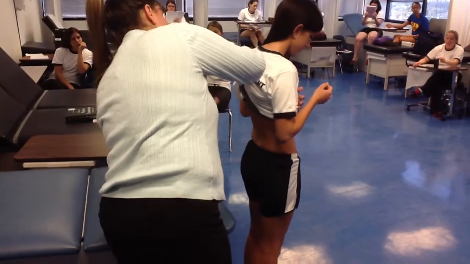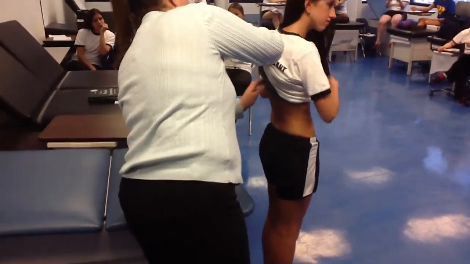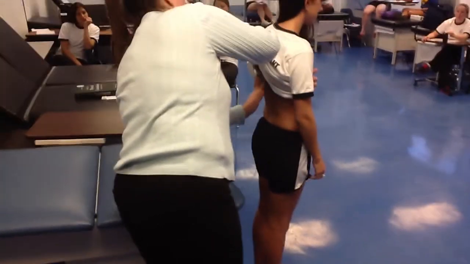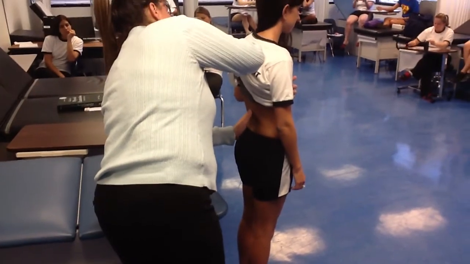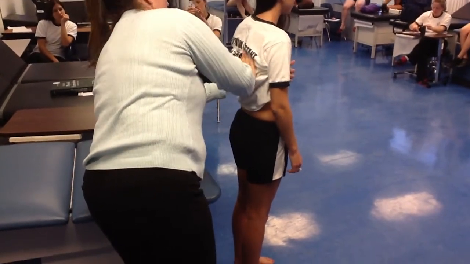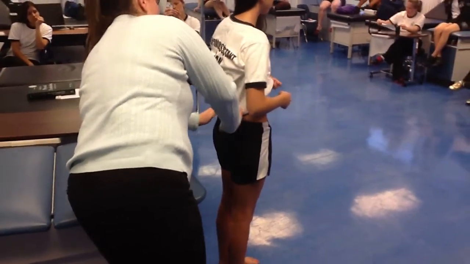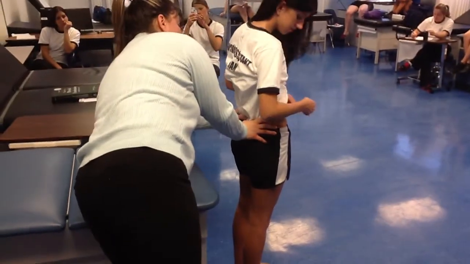First, I would inspect, looking for midline, checking the skin, looking for any rashes or lesions, then palpating the spinous process, and then the paravertebral muscles. I would also palpate the sacroiliac joint.